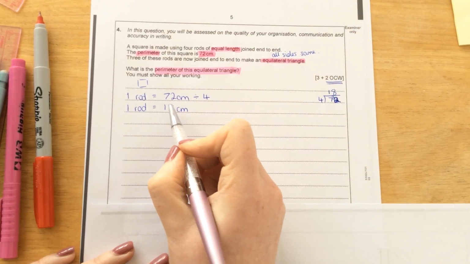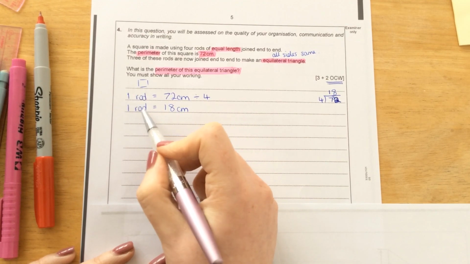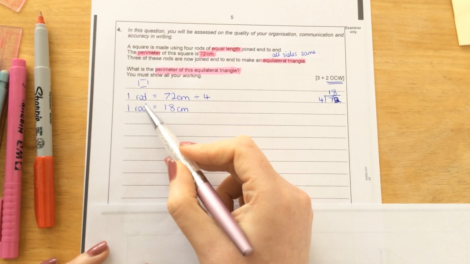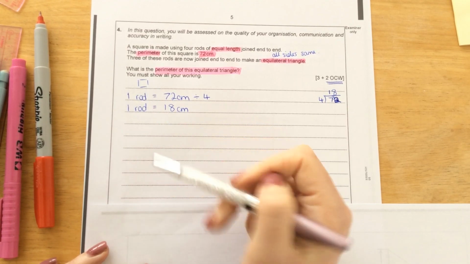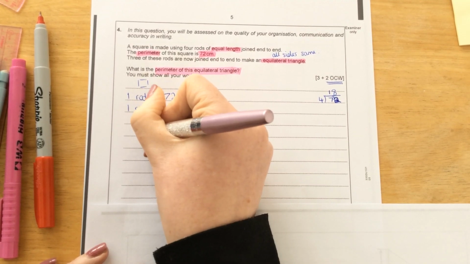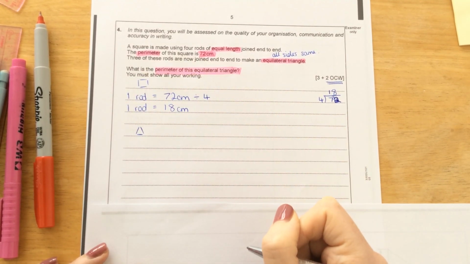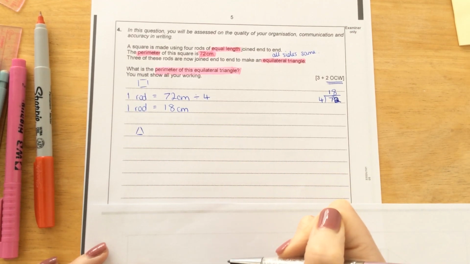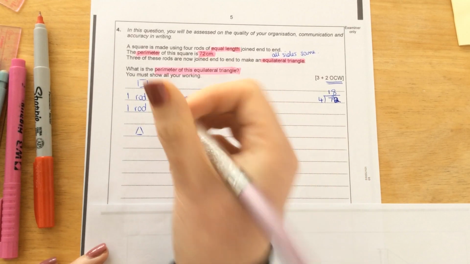So at each stage I'm telling the examiner what I've done, because I've said that 1 rod is now 18 centimetres. So if 3 of those rods are now taken to make a triangle, the triangle would look like this with the 3 rods. So each of those would be worth 18 centimetres.